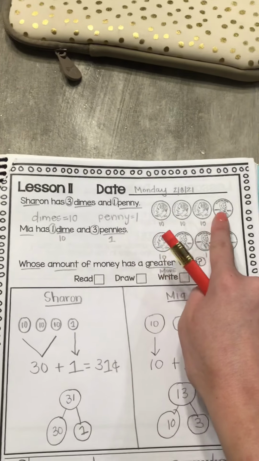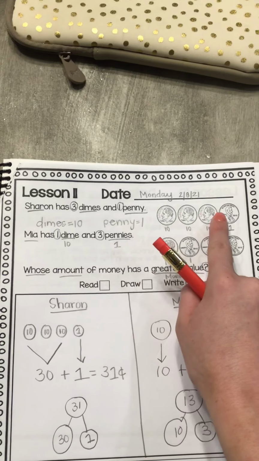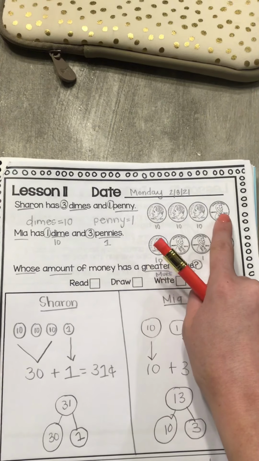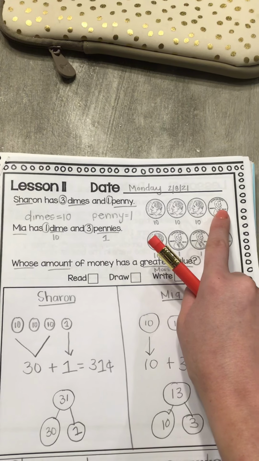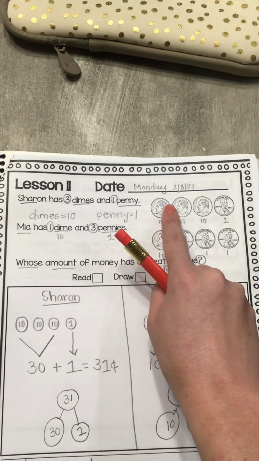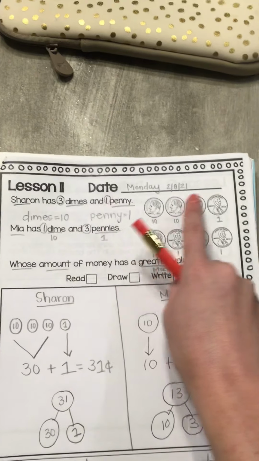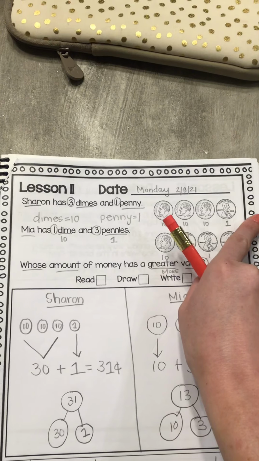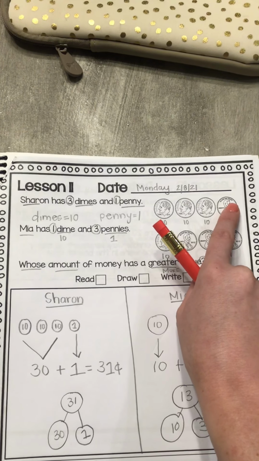Okay, over here Miss Suggs is giving you a picture of what Sharon has. These represent your dimes. These represent your ones. Okay, remember on the dimes, he is always facing to the left. On a penny, he is always facing to the right. Okay?